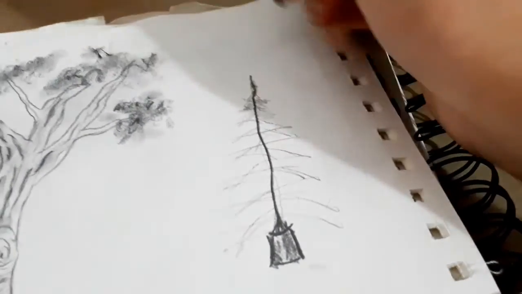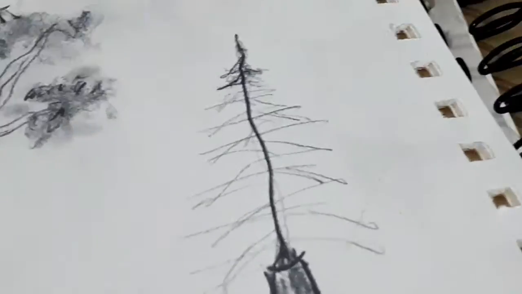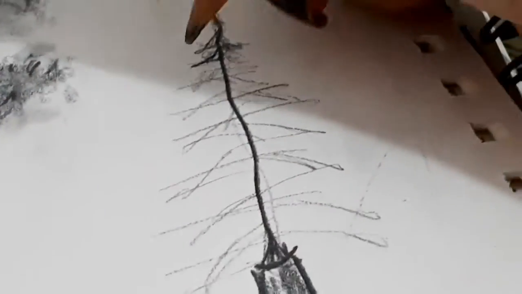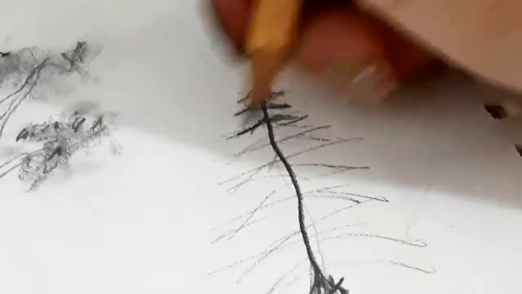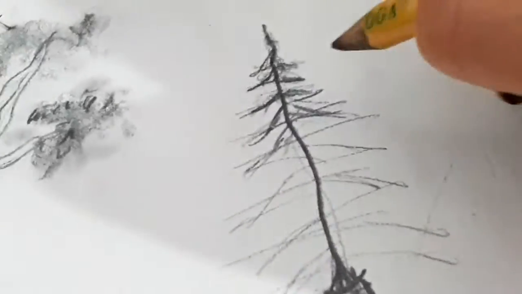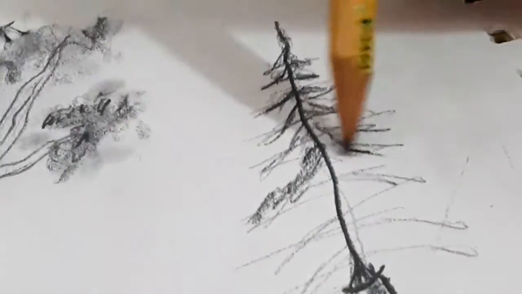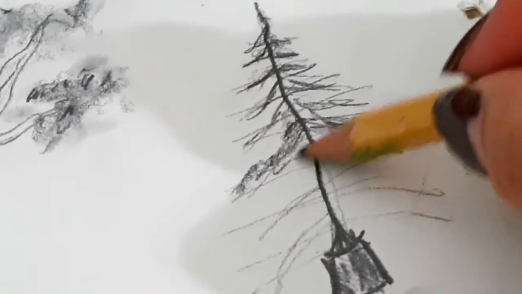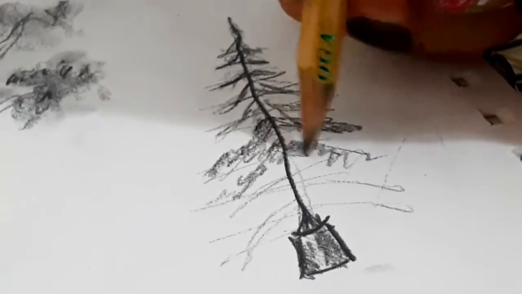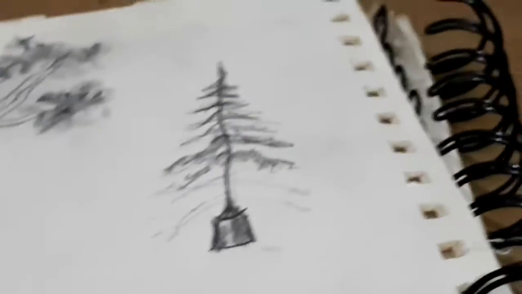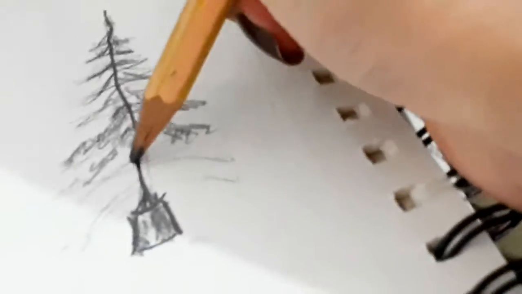So the top always has to be the skinniest part, and then you follow those lines we just made. Just like that. Do the same way I'm doing with my pencil. It looks like you're doing whatever, but it's actually you're just working your way out from the top to the bottom, so it should look good.